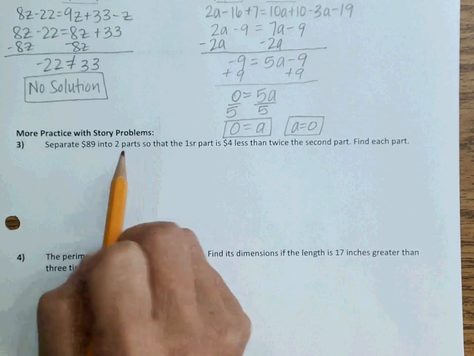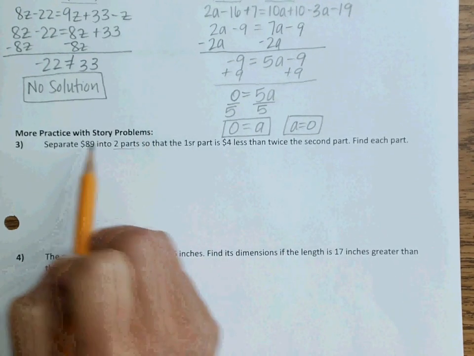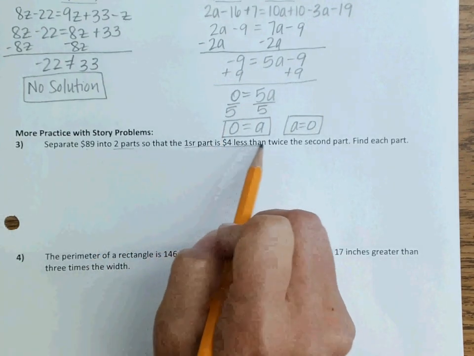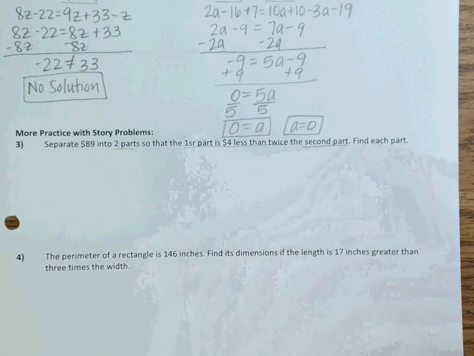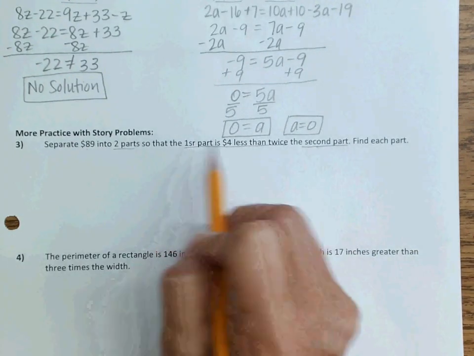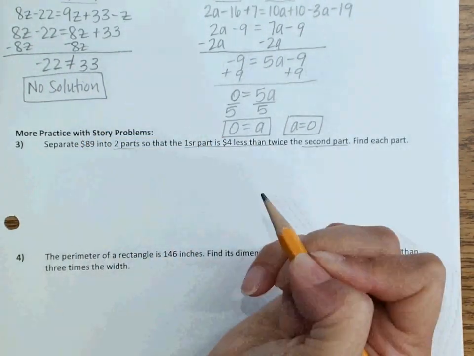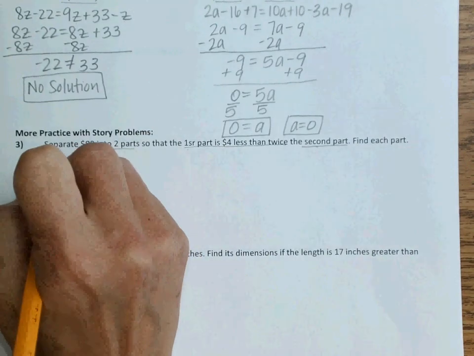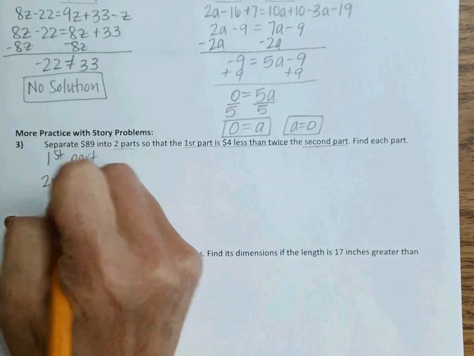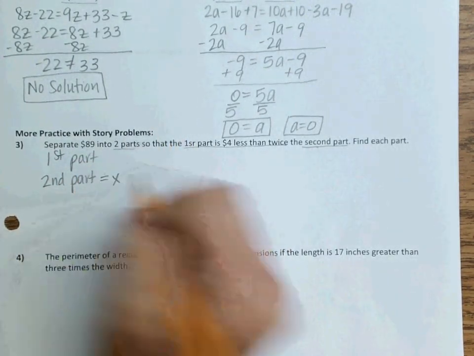The other thing that I'm going to notice is I do have two parts. So we're going to separate 89 into two parts. We have a first part is 4 less than twice the second part. Notice how they don't describe anything about the second part, but they do describe the first part. So I'm going to actually write an expression for each one. So they describe the first part. They don't say anything about the second part. And when they don't say anything about the second part, that is your x.